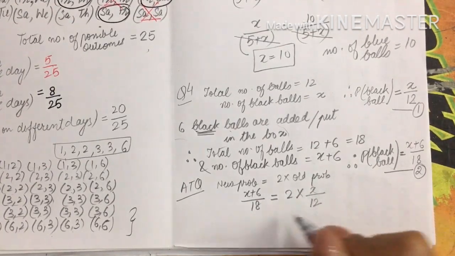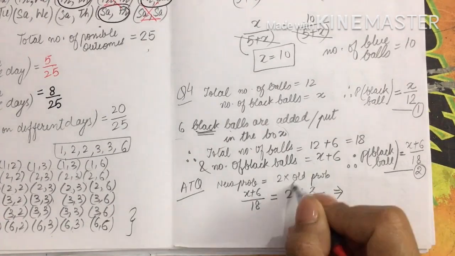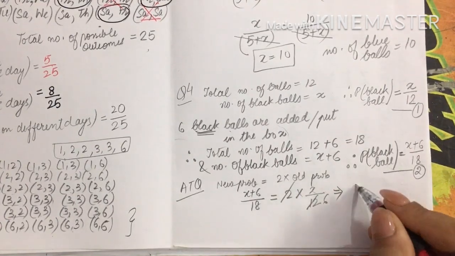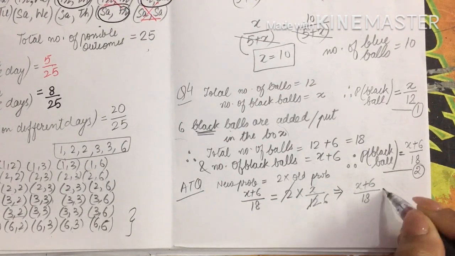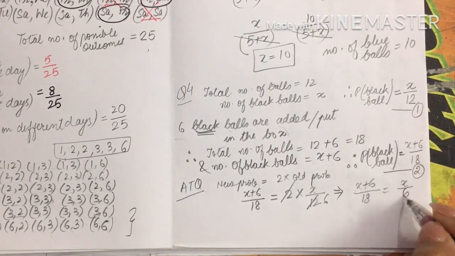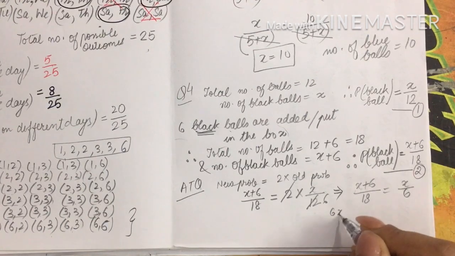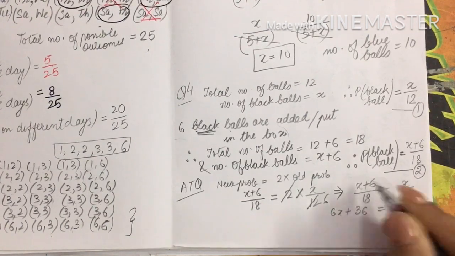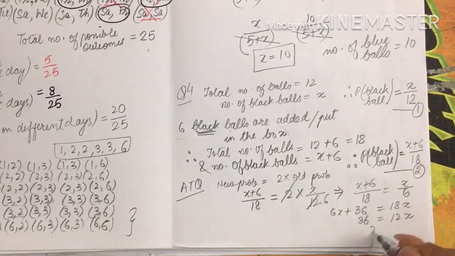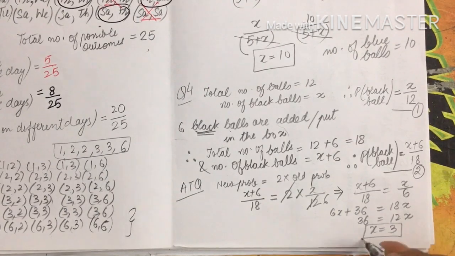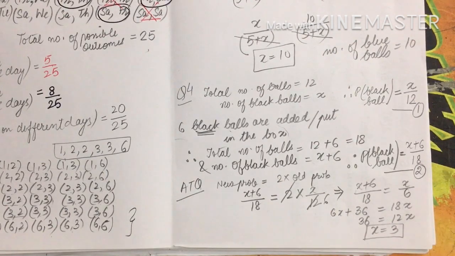Solving this, simplify, this becomes x plus 6 over 18 equals x over 6. So cross multiplying, 6x plus 36 equals 18x. So 36 comes out to be 12x, x comes out to be 3. So this is the number of black balls in the box.